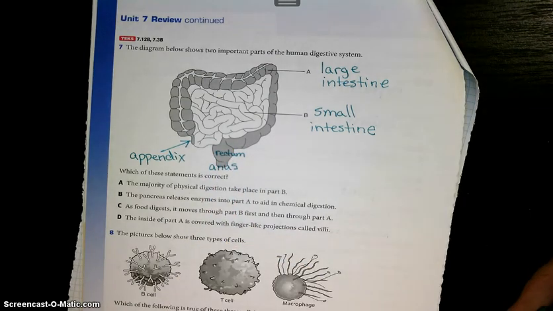They want to know which of these statements is correct. Is it that the majority of physical digestion takes place in the small intestine? The pancreas releases enzymes. Well, that's true, but does it release it into the large intestine to help with chemical digestion? No, it releases it into the stomach. And as food digests, does it move through part B, the small intestine, first, and then through part A, the large intestine? Or D, the inside part of A, the large intestine, is covered with finger-like projections called villi?